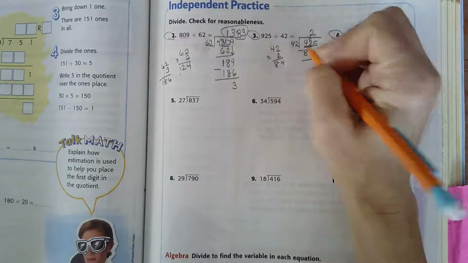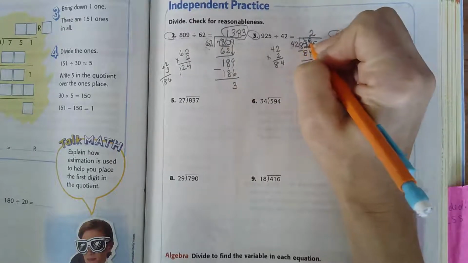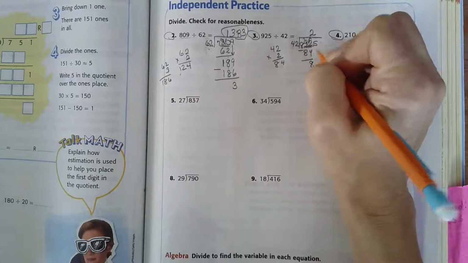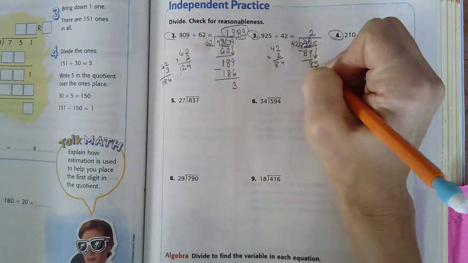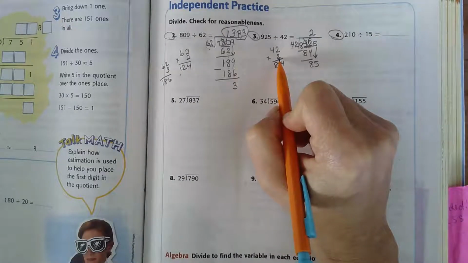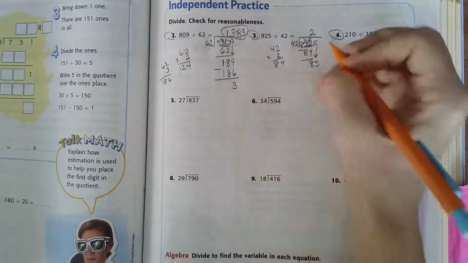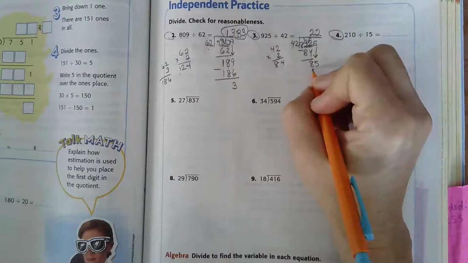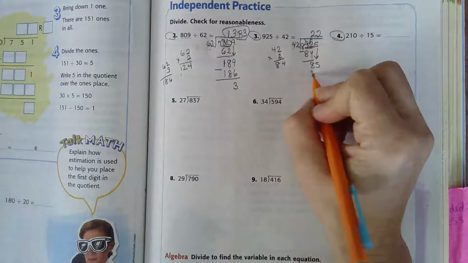Subtract. 2 minus 4, I can't do it. I must borrow. 12 minus 4 is 8. Bring down the 5. I know 42 times 2 is 84. I might as well use that again because 2 times 42 is 84.